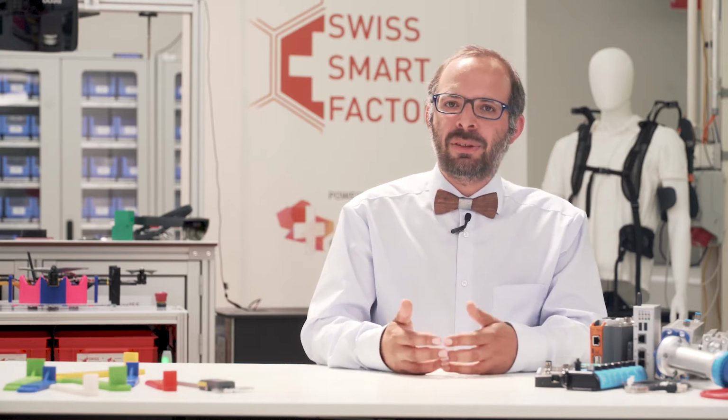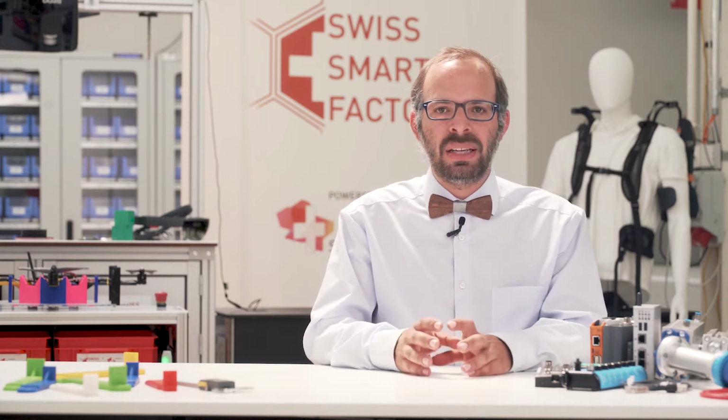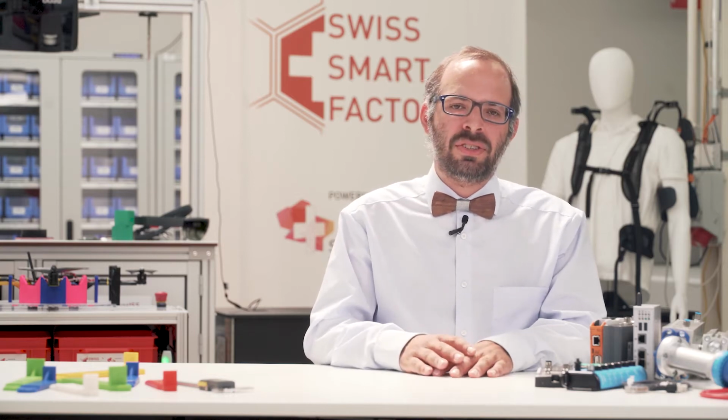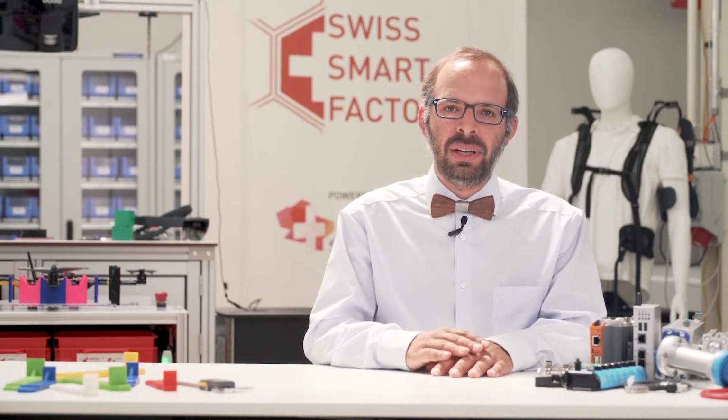The machine learning algorithms are characterized by the fact that you only have to provide them with the data and they learn from it on their own without your intervention. I'm Stefan Pauli, lead data scientist at the Swiss Smart Factory.